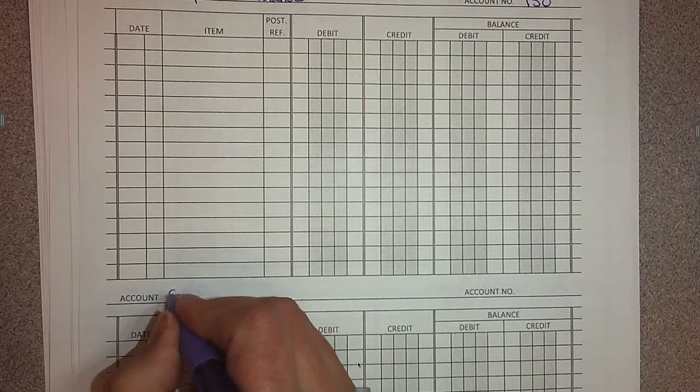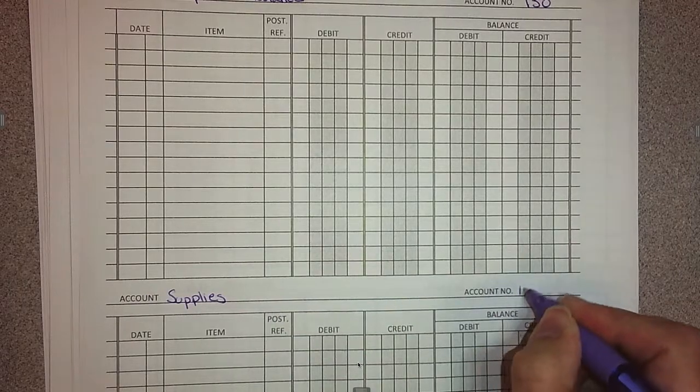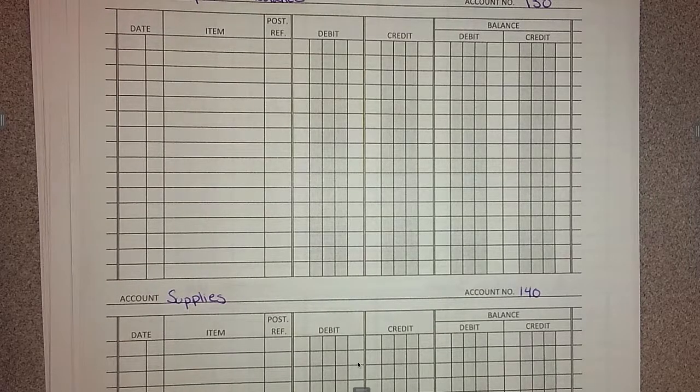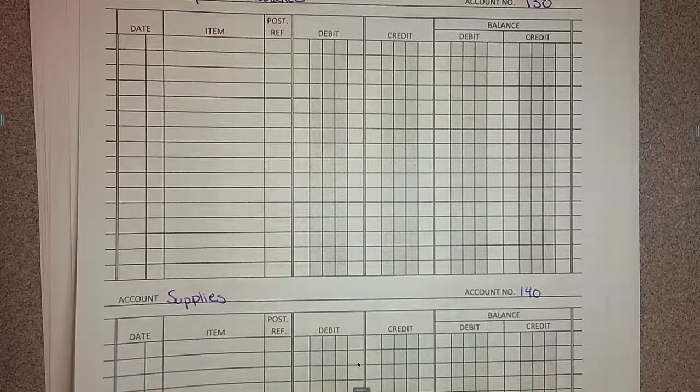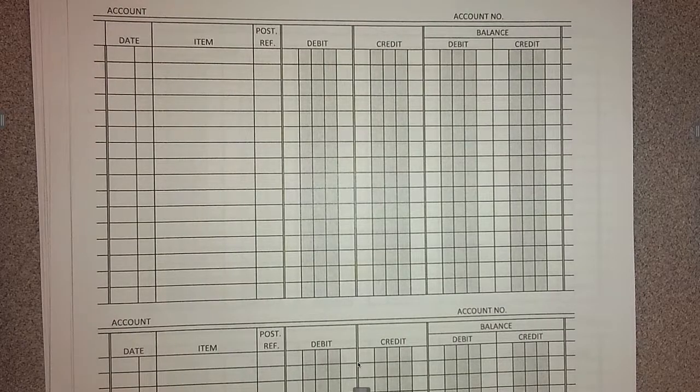And then supplies, 140. Then you go to accounts payable. You're going in numeric order.